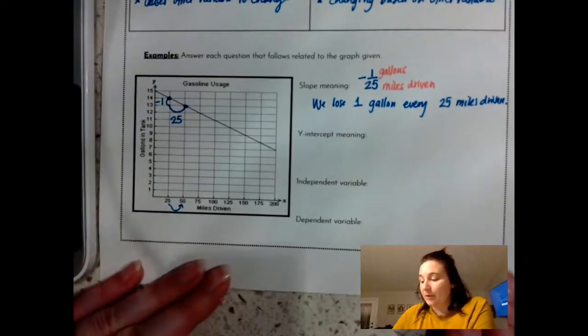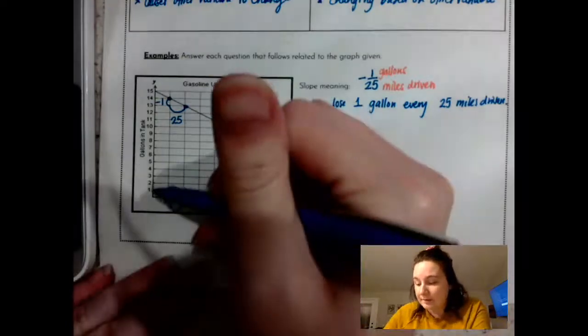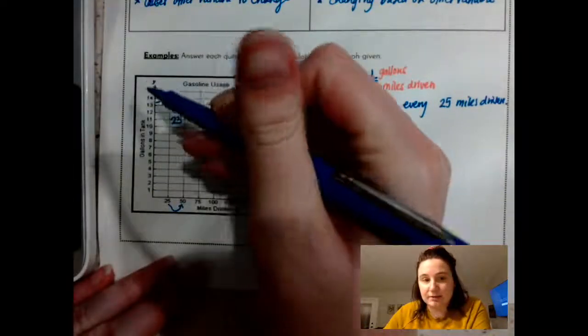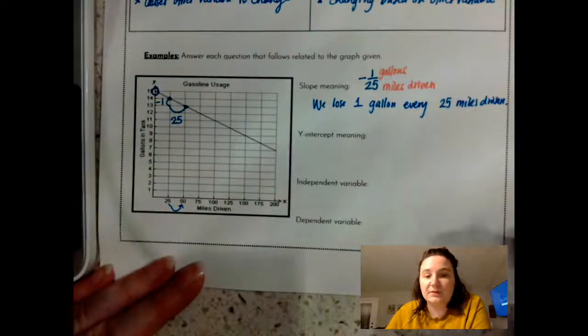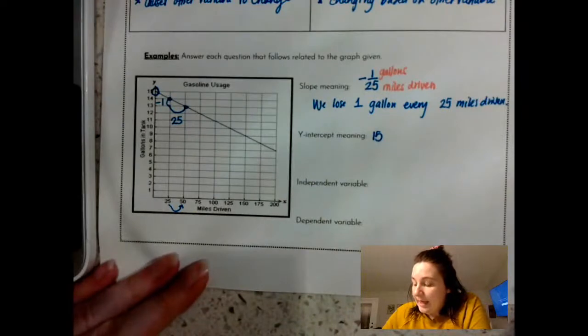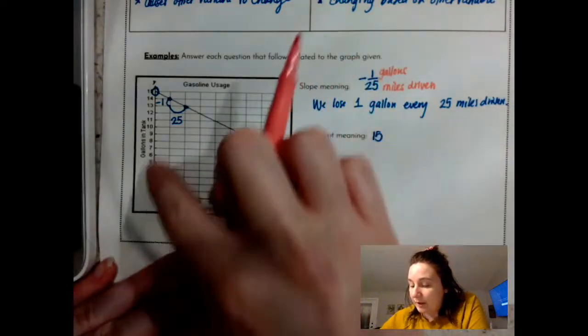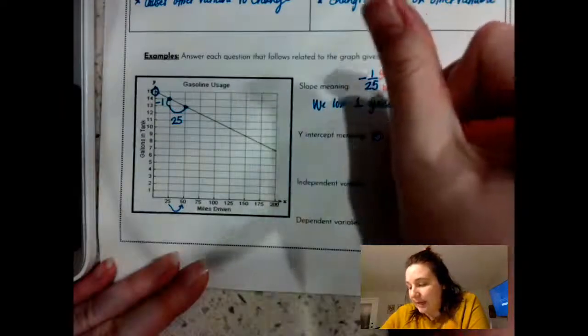So now similar with the y-intercept, let's find it out of a context first. And our y-intercept is where we cross the y-axis. So you can see right here is where I cross the y-axis, which is 15. And then I want to look at the y-axis, what that's labeled, that's gallons in tank.